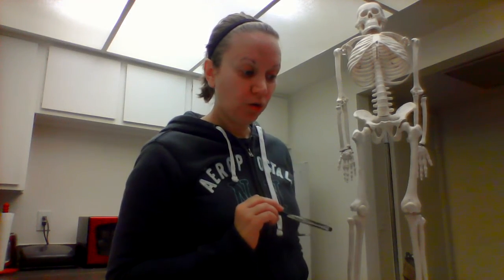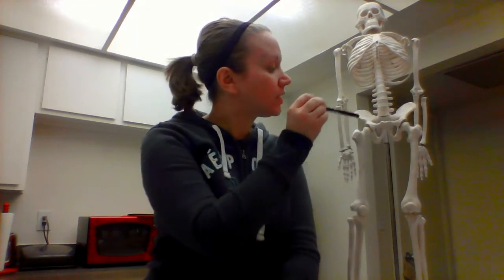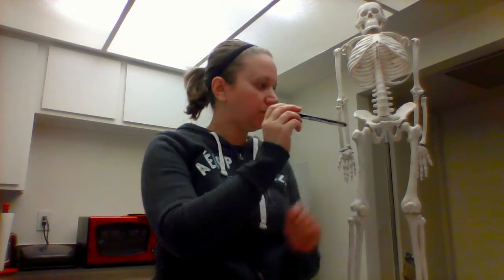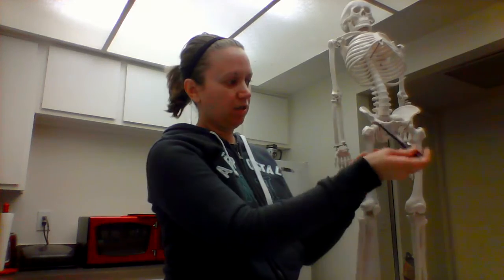And then we have the greater sciatic notch, which is in here. If this leg was removed, it would be right in this vicinity.